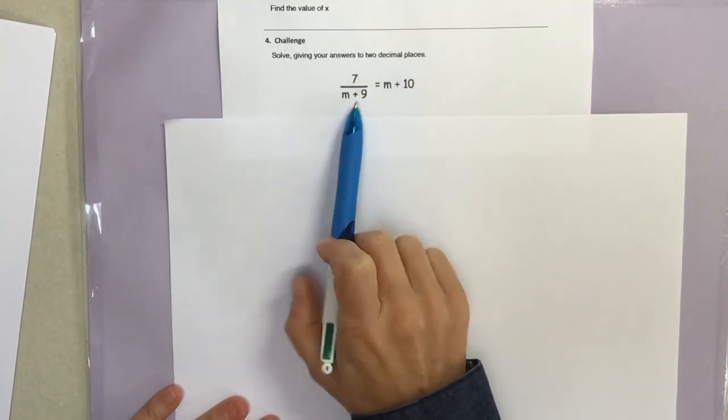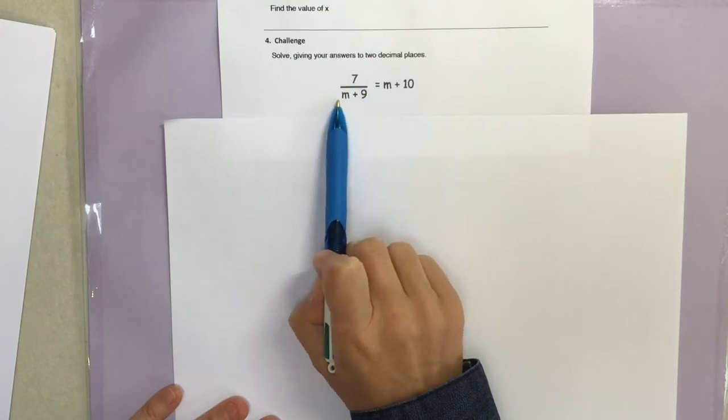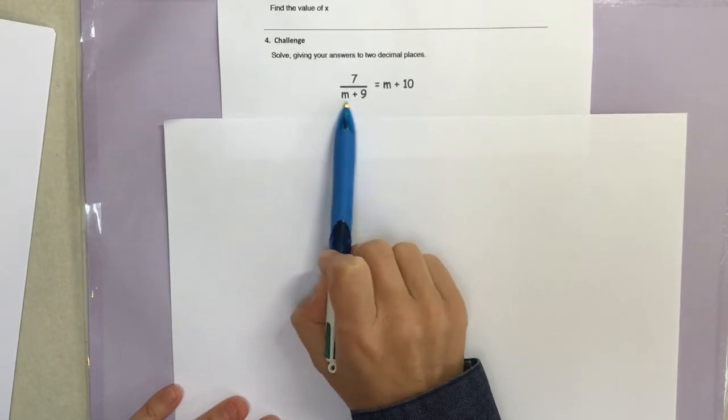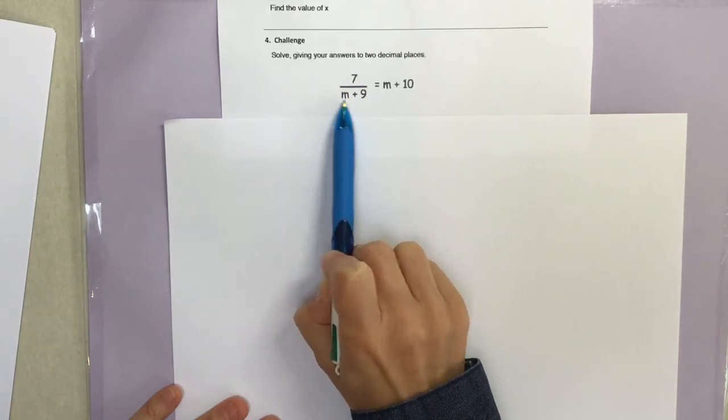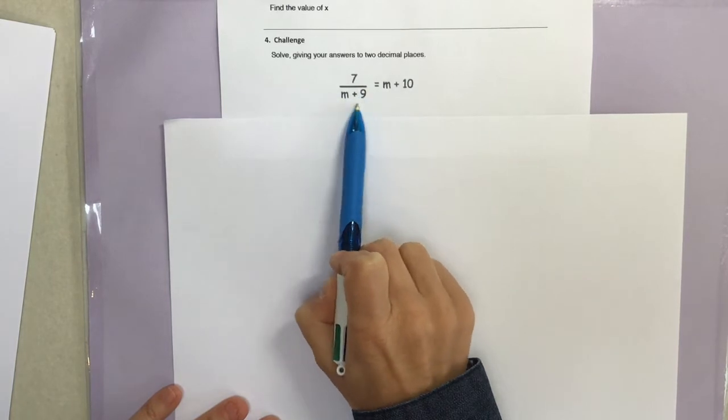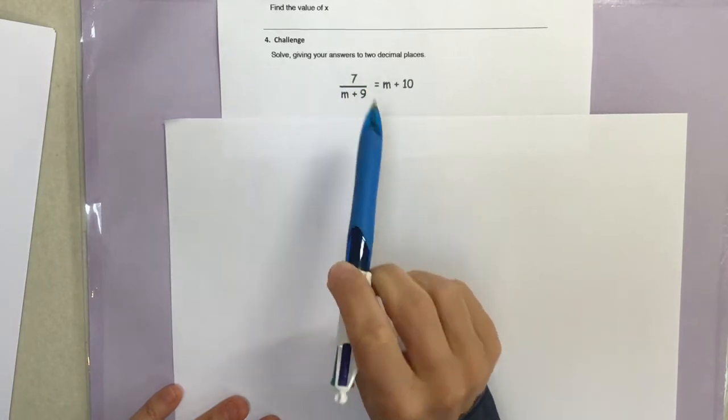I can't do anything now. If you remember when we've got algebra, I can't do anything if I've got an unknown in the denominator here. So I can't start solving this while this is in the denominator. So this whole expression needs to come out. It's not just the m, it's not just the 9. It's the whole of m plus 9 that is dividing the 7.